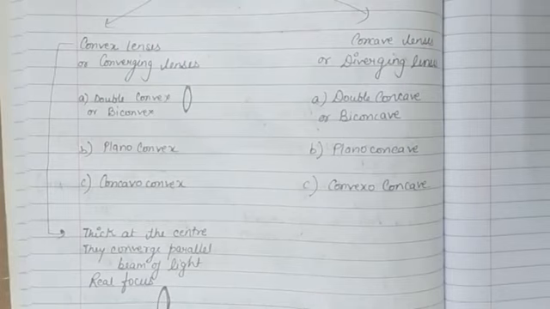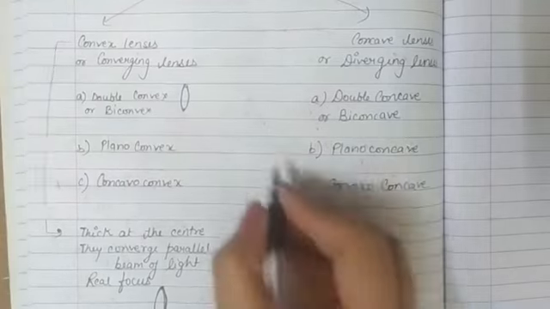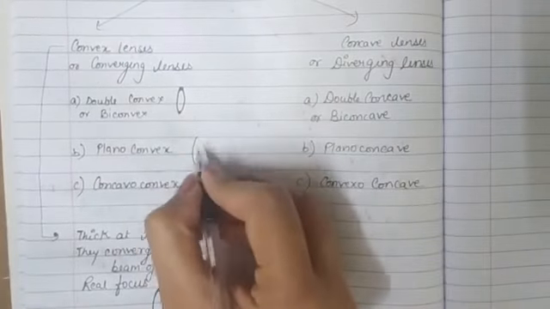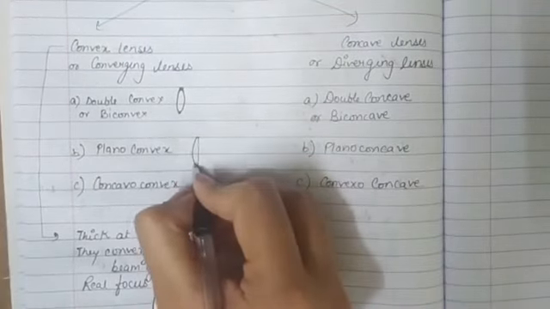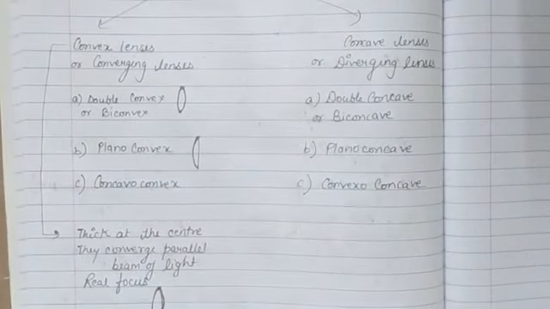If there is plano convex lens, then one surface will be curved while the other is plane. Means for plano convex lens it will be like this. One is the curved side, and the other one is plane side.